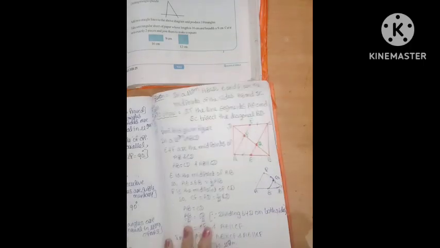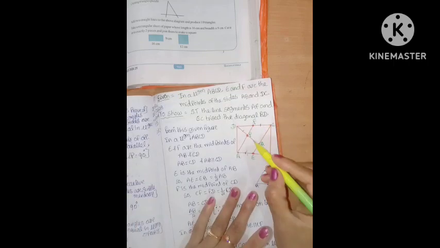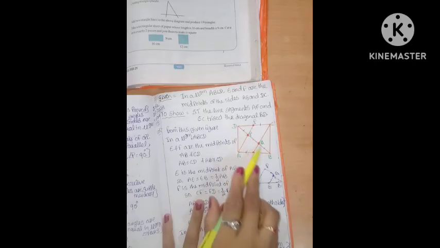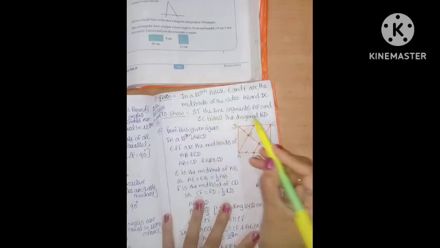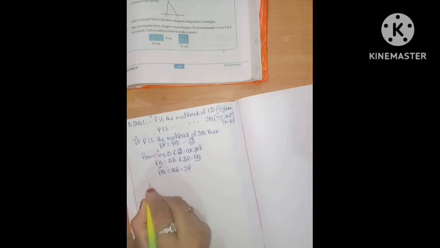These three sides are DP, PQ, and QB, and they are equal. It is proved. What we needed was to show that the diagonal BD is trisected by the line segments AF and EC. The diagonal is trisected into equal parts.